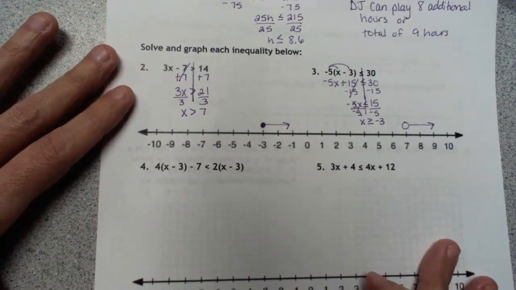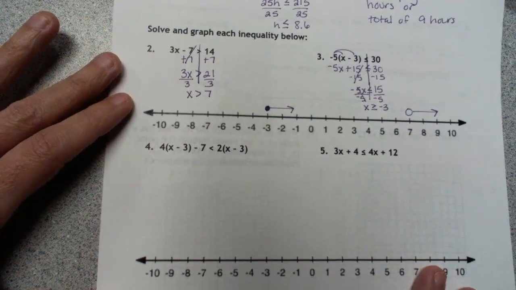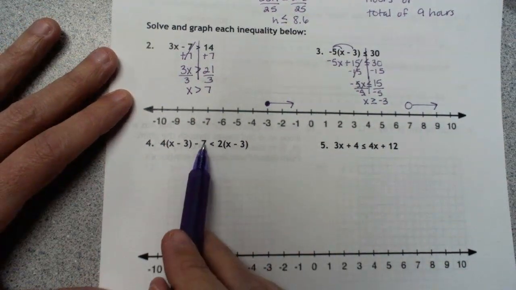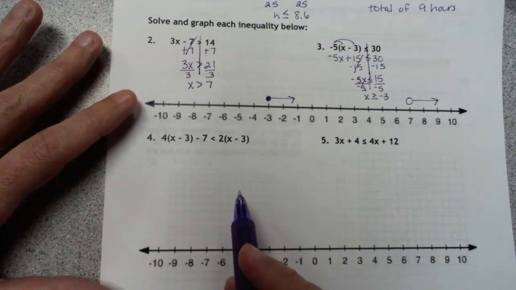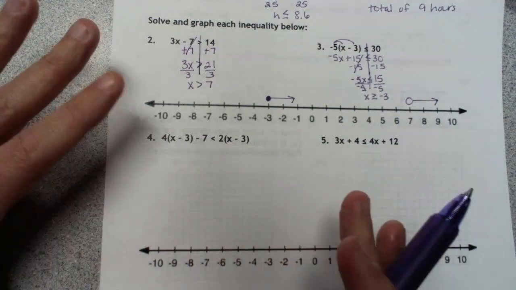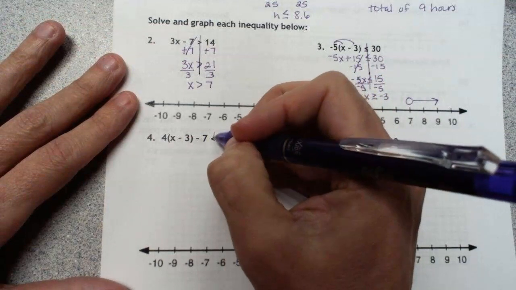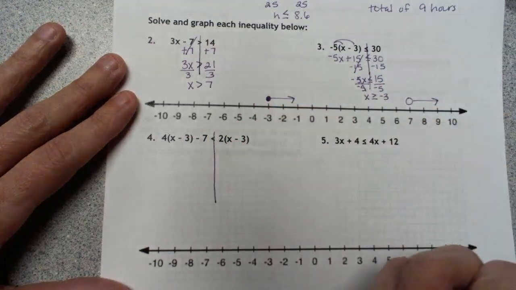So we've got parentheses, so we're going to have to distribute. And then I've got some extra terms, so we'll have to combine like terms. So problems like this are going to be worth more, so you want to make sure you complete all the steps. All right, so the first thing we want to do is get rid of the parentheses.